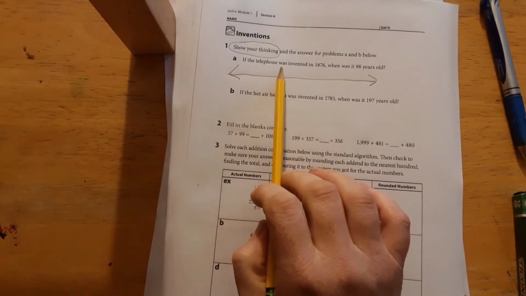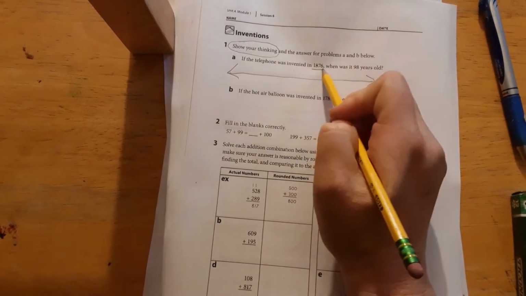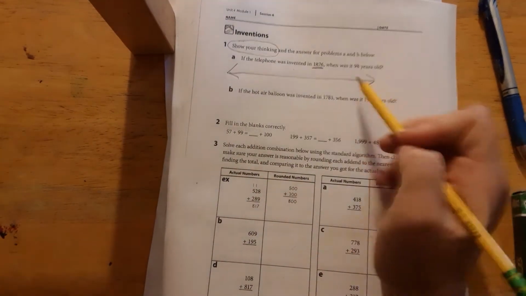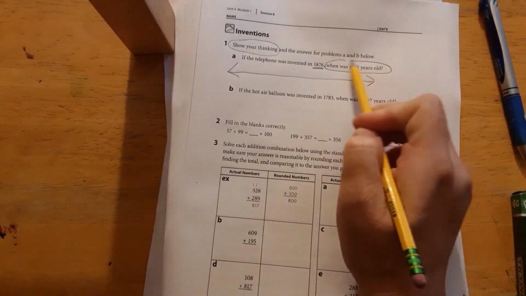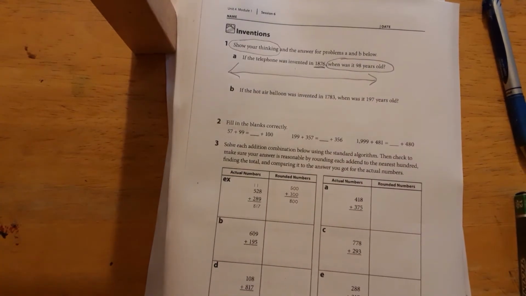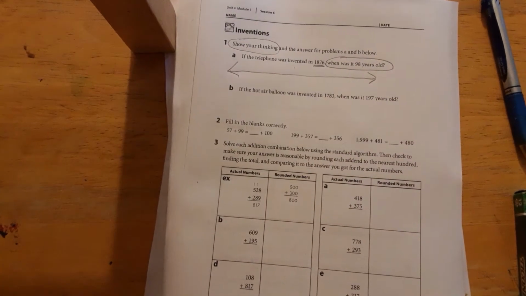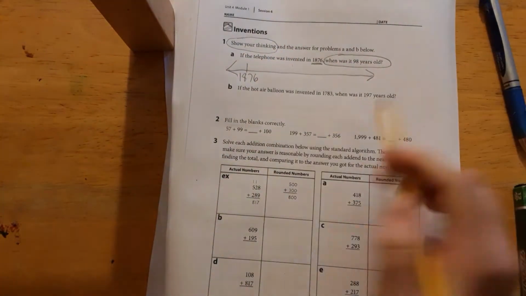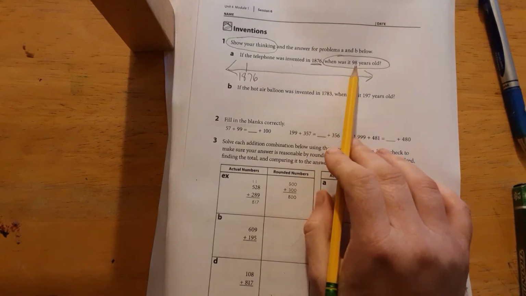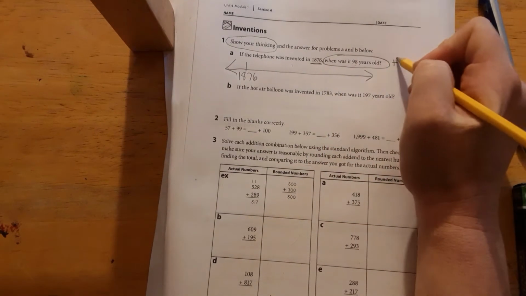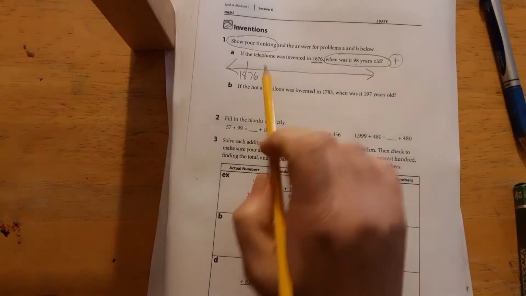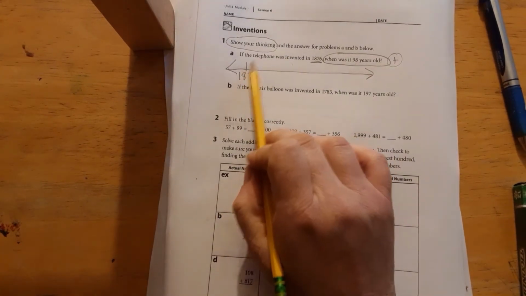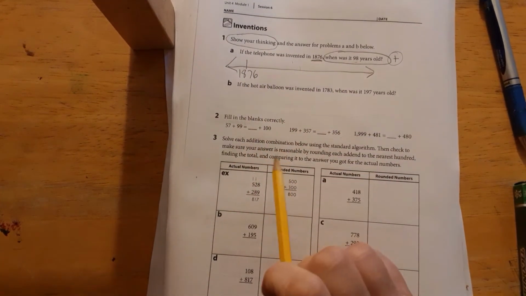It says if the telephone was invented in 1876, when was it 98 years old? I'm going to underline important information. I'm going to circle the question. 1876. When was it 98 years old is an addition problem. So I'm going to start with 1876. I'm going to add 98 using friendly jumps.